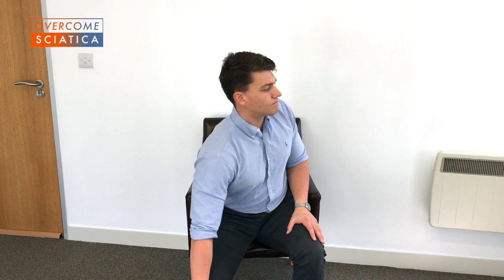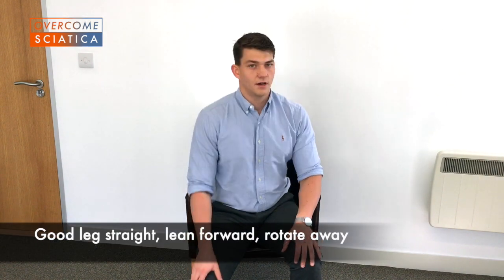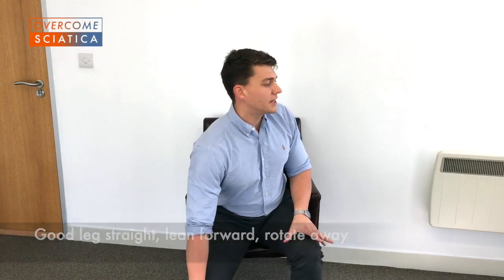All I want you to do is lean forward and rotate, okay? So you're going to lean forward and rotate to the left and come back. So as soon as you feel a stretch in this right leg, come back, okay? Forward and back. Can you see how I'm rotating my upper half slightly as well?